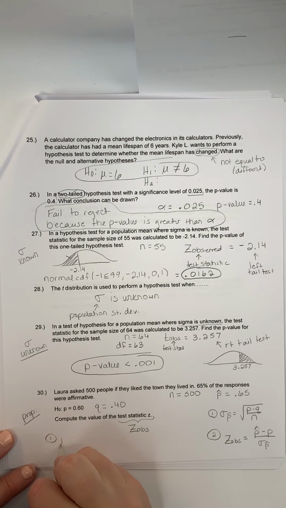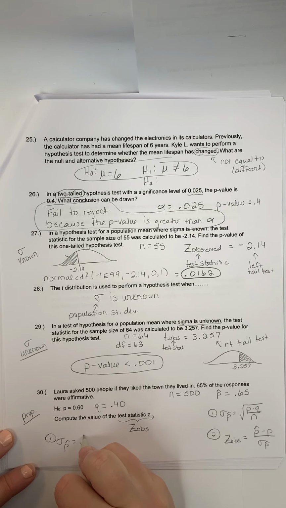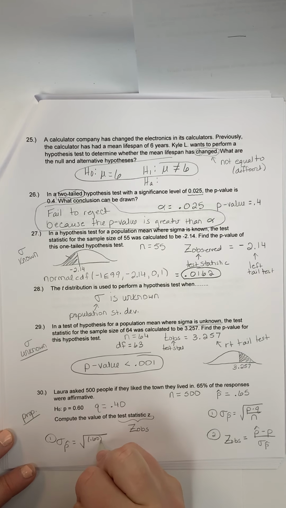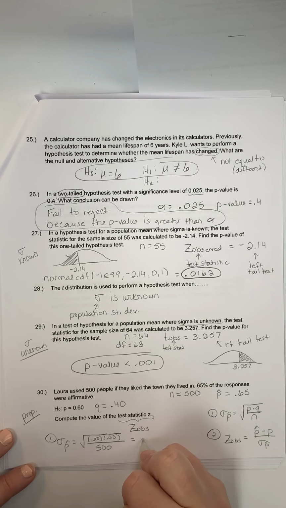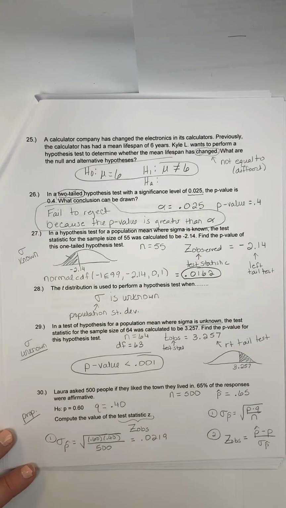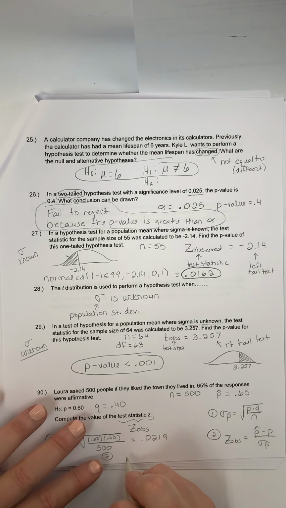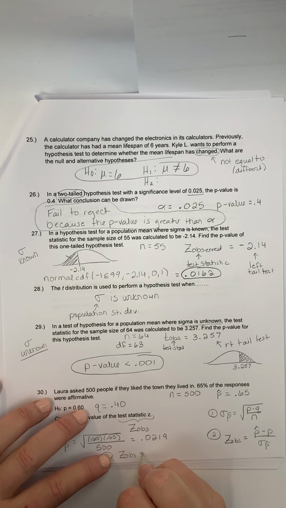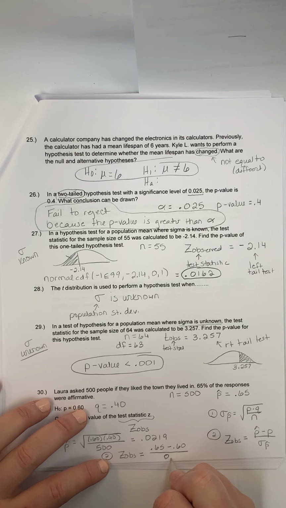Here we go. Sigma P hat is the square root of P times Q over N. We get a sigma P hat of 0.0219. Number 2, Z observed. Z observed is P hat minus P divided by sigma P hat, 0.0219.